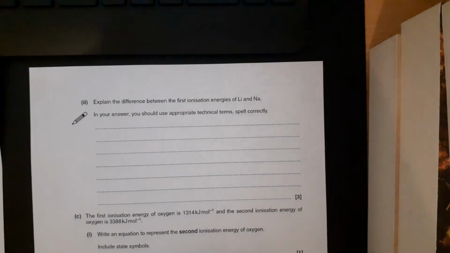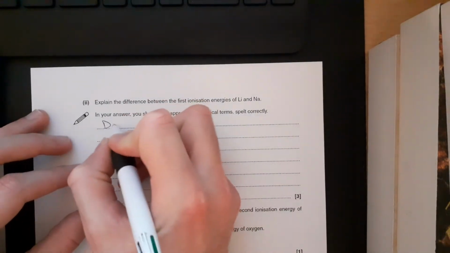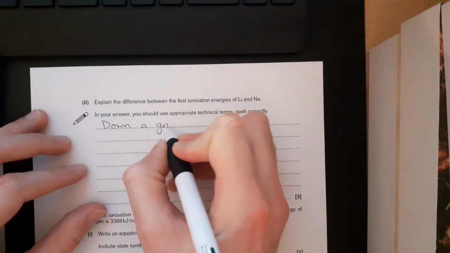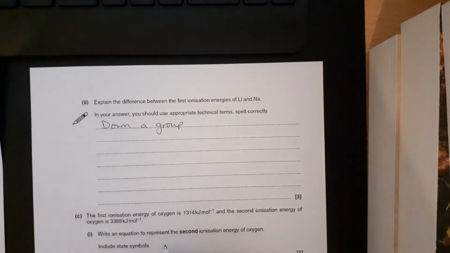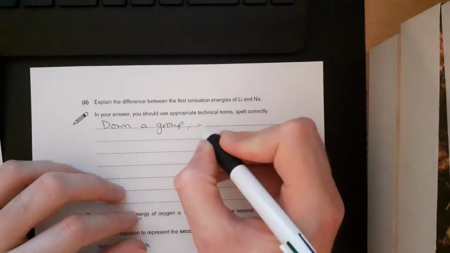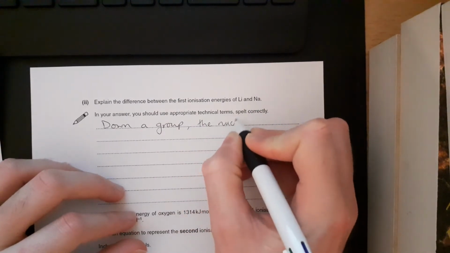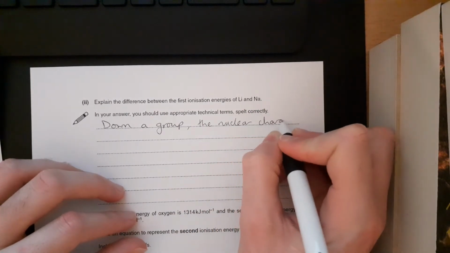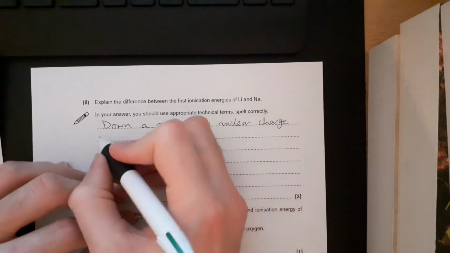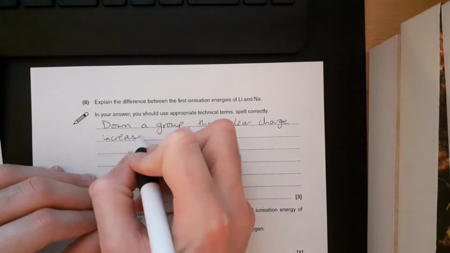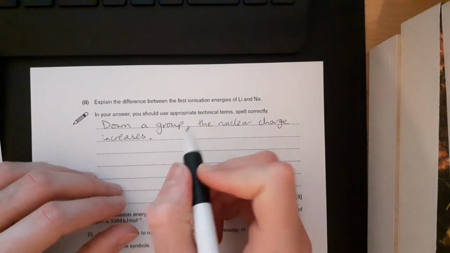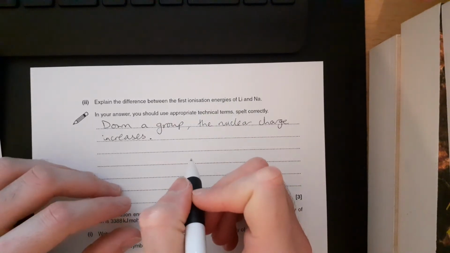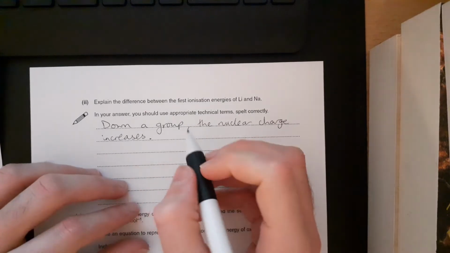Okay. So now we're talking about going down a group. But we're going to talk about the same 3 factors that we just talked about. So let's talk about the nuclear charge. Down a group, the nuclear charge increases, because the further down the periodic table you go, the more protons you have. Okay, what else happens? As we're going down the group, we're adding an extra shell of electrons, aren't we? So the atomic radius is going to increase.